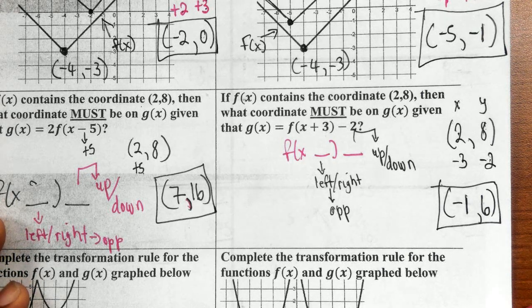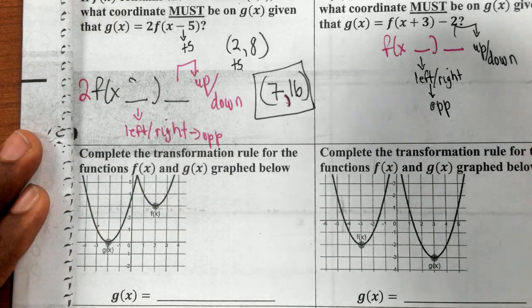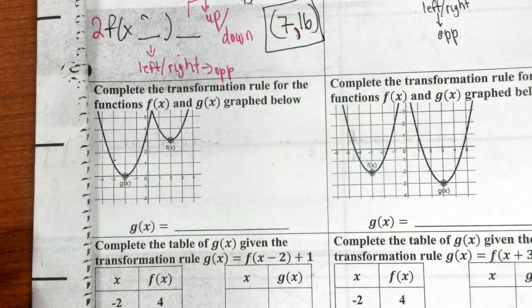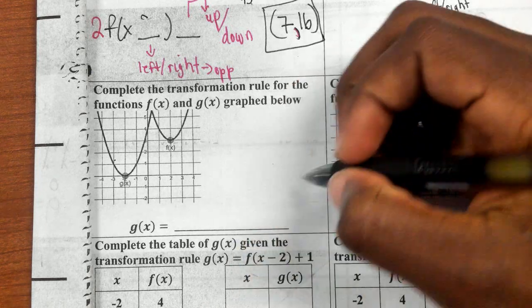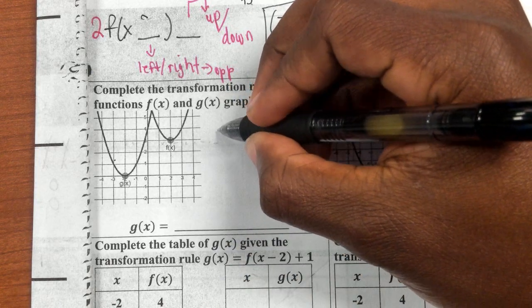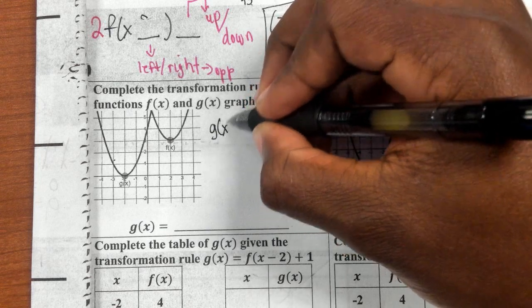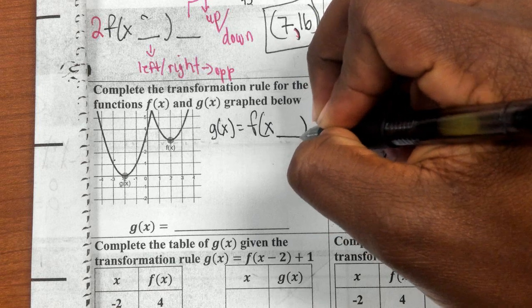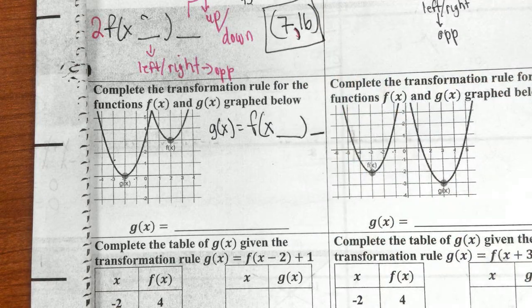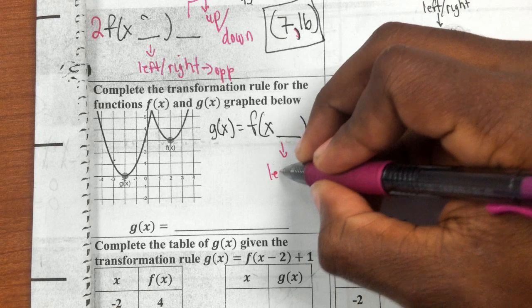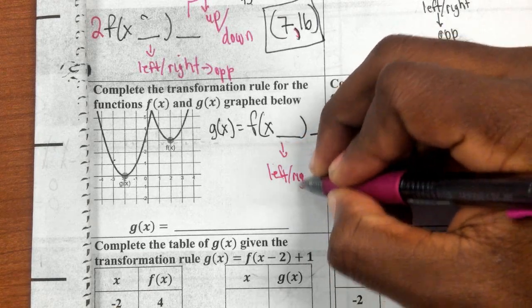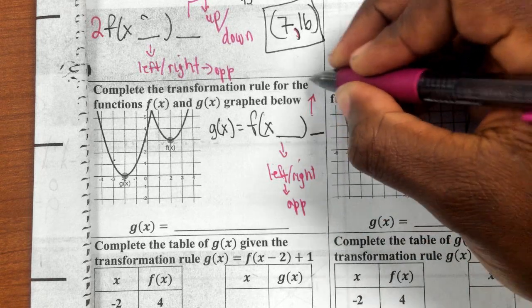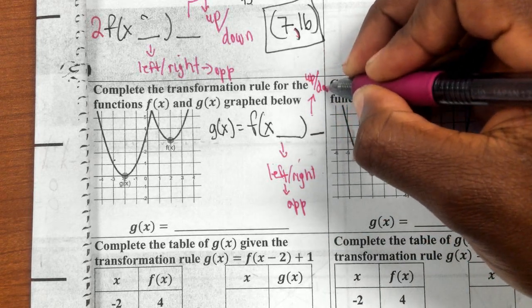Okay, so let's try to do the next question, guys. The next question actually gave us a graph. It says complete the transformation rule for the function f of x and g of x. So again, the function rule is going to look something like this, where g of x is equal to f of some number inside of the parentheses, and then some number on the outside. Remember, the number on the inside tells you left or right, and you always need to do the opposite. And the number on the outside tells you up or down.